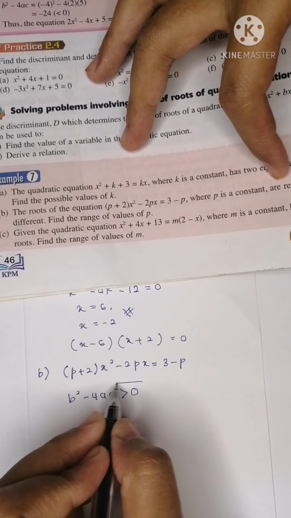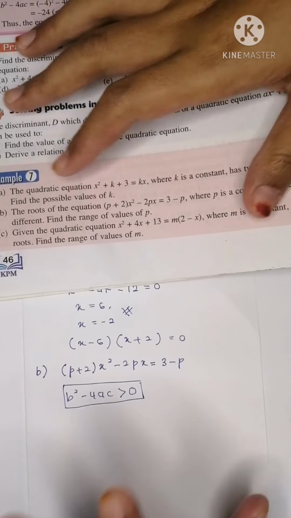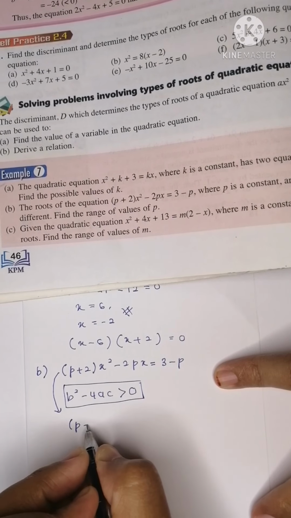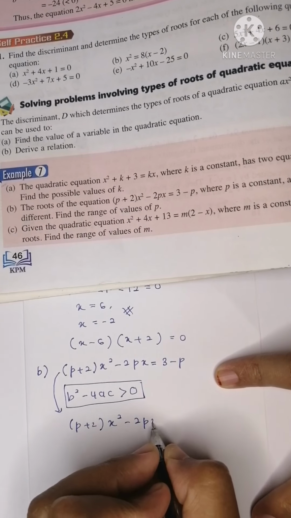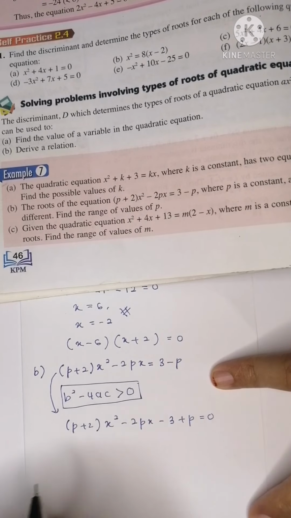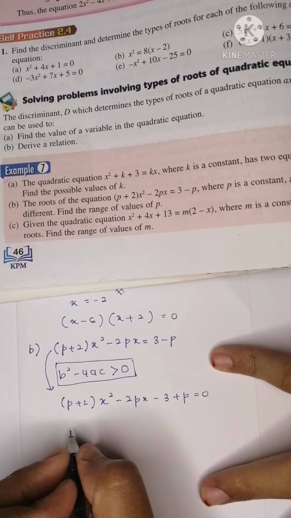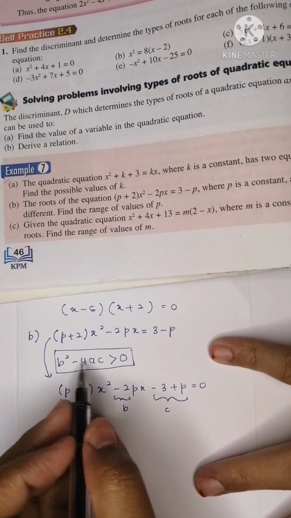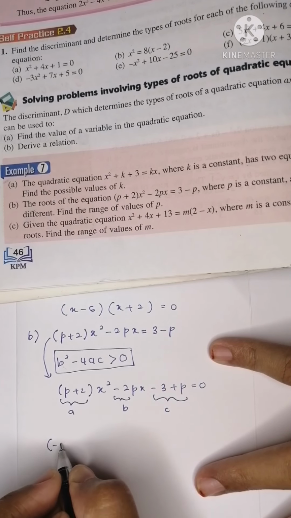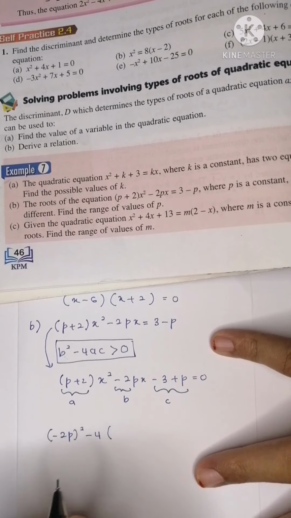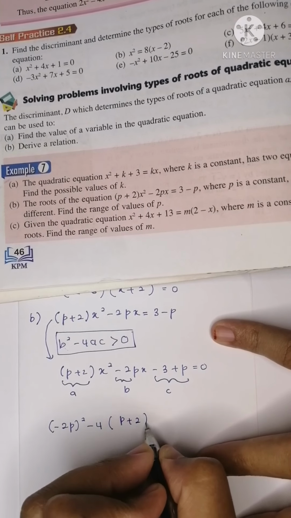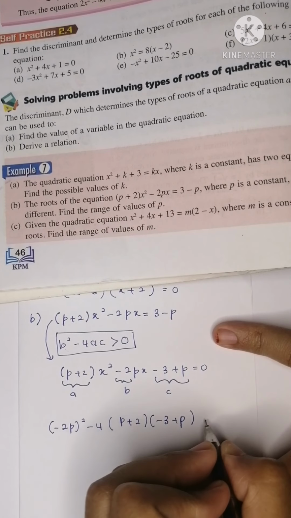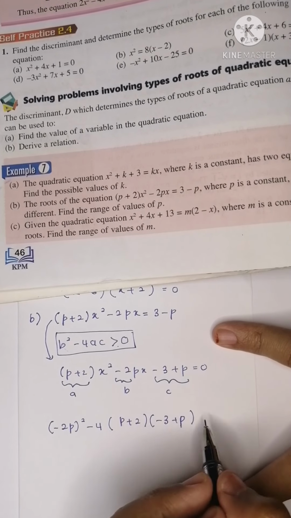Okay, this we already know. Now you need to rearrange this equation. So p plus 2 x squared negative 2px negative 3 plus p equal to 0. So the value of a is this one, b is this one, c is this one. Now key in the discriminant: b squared, negative 2p squared, minus 4ac, a is p plus 2, c is negative 3 plus p, greater than 0.